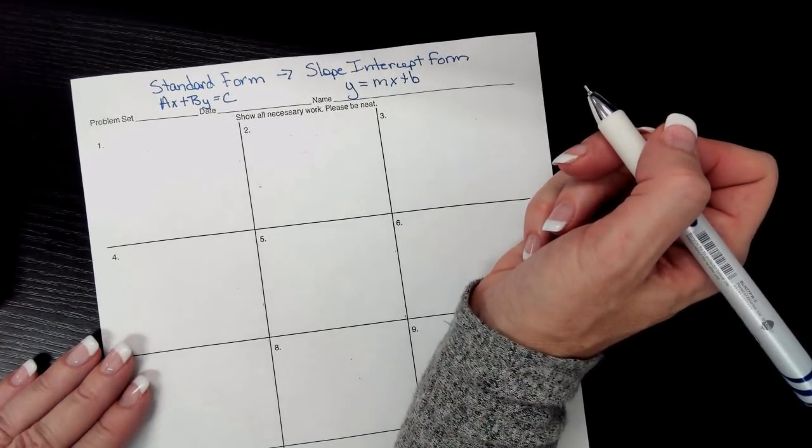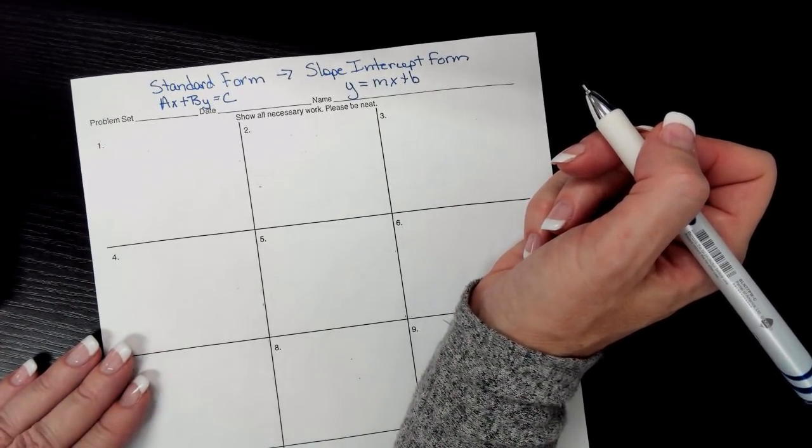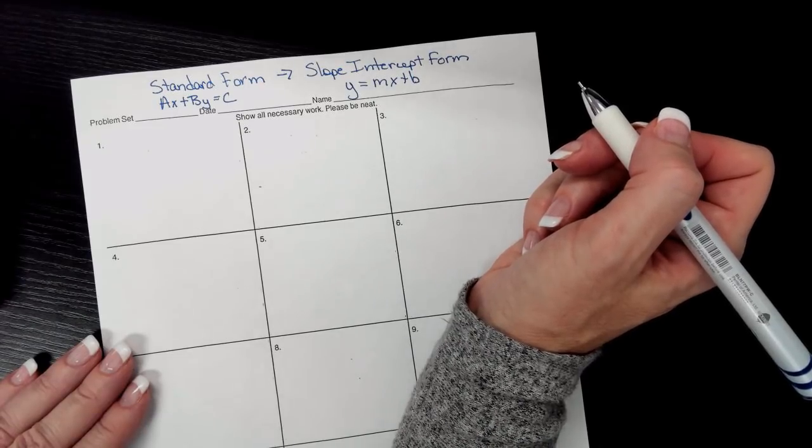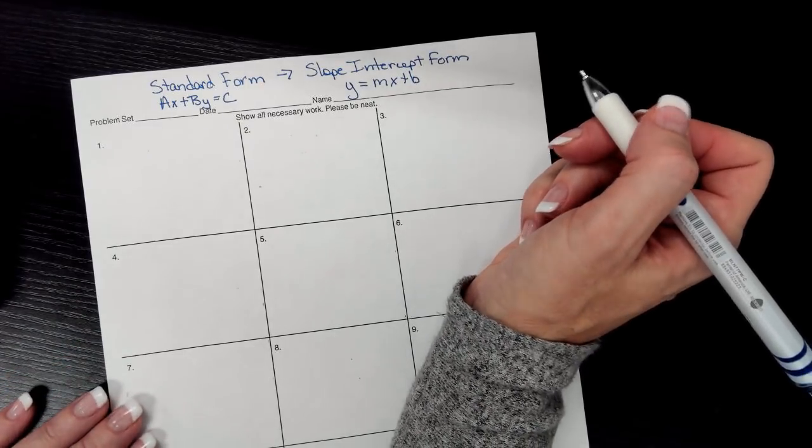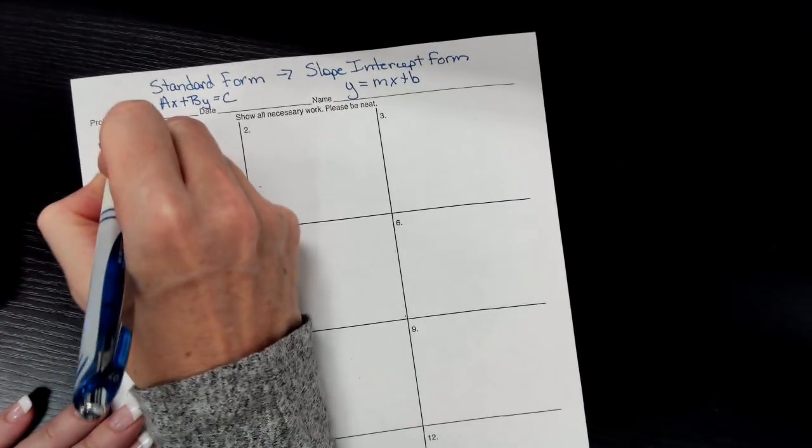When you learned how to solve two-step equations, that's what you focused on, was isolating the variable. So we're still going to be using those same skills. All right, let's look at the first problem. We're going to start out pretty easy.